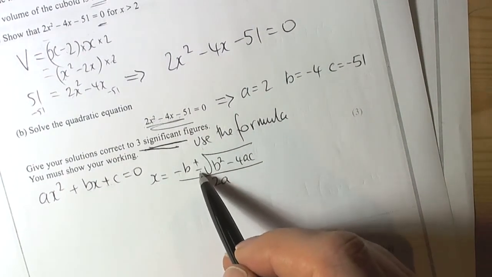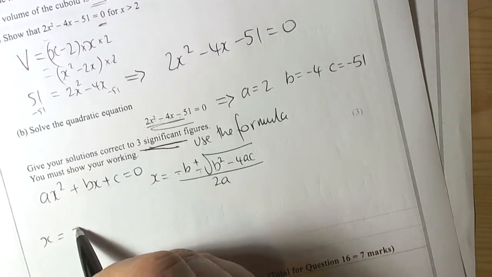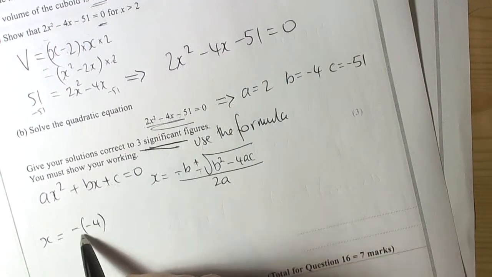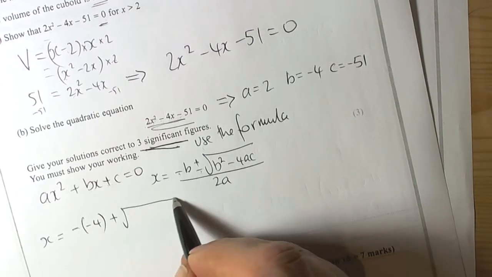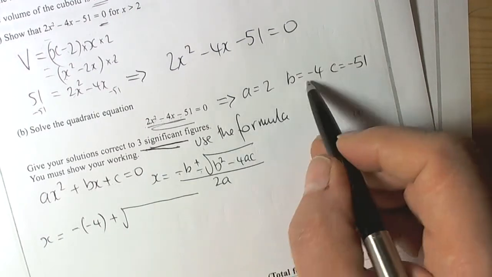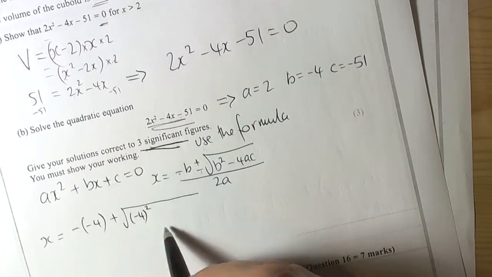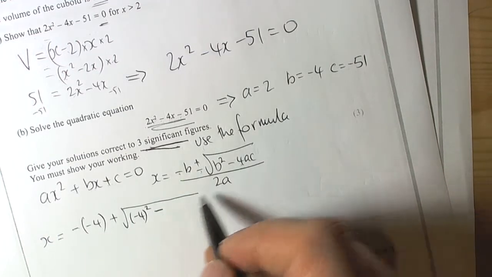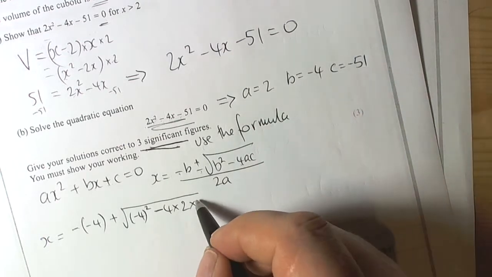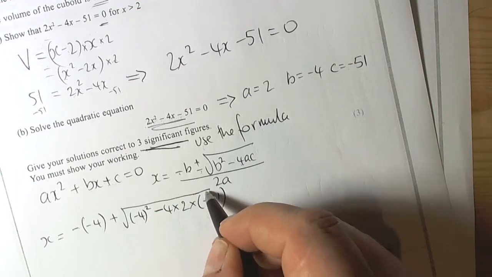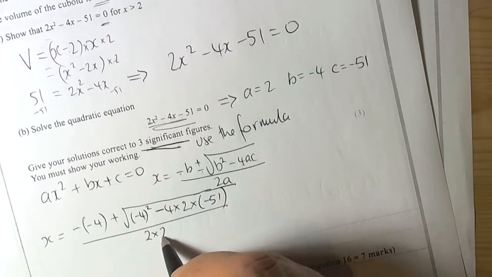The plus or minus thing here is telling us to get 2 answers. So x is either going to be negative b, so it's going to be negative the b value. Substitute negatives inside brackets always. That's my advice to you, to make sure you limit the mistakes you potentially could make. It's telling me to do the b squared value, so we take the value because it's negative inside a bracket and square it. Notice it's the bracket squared. Take away 4 lots of the a value, which is 2 in this case, times the c value, which is also a negative, so substitute that into a bracket as well. And we're dividing by 2 lots of the a value, so 2 times 2.